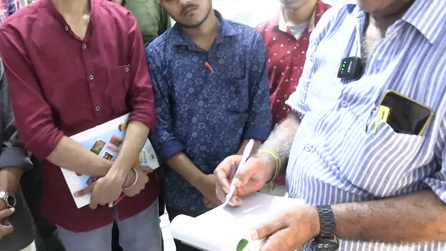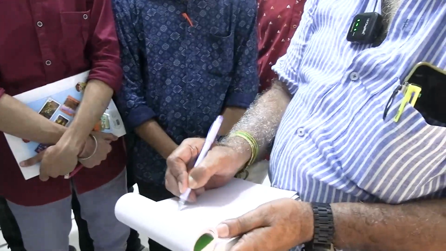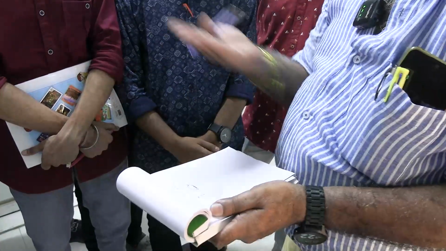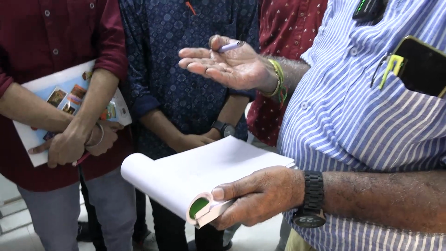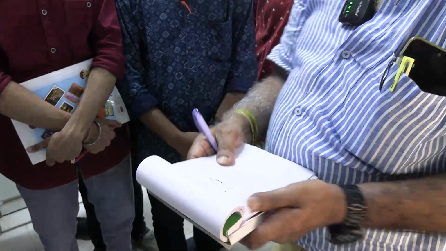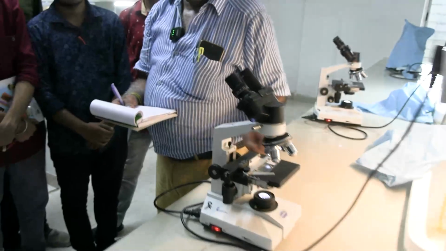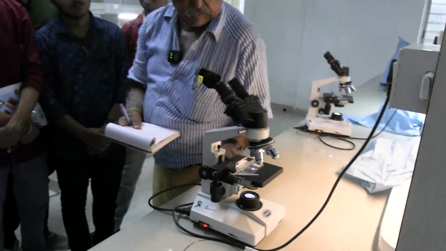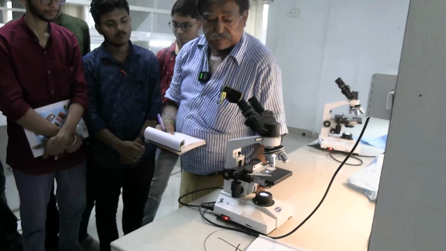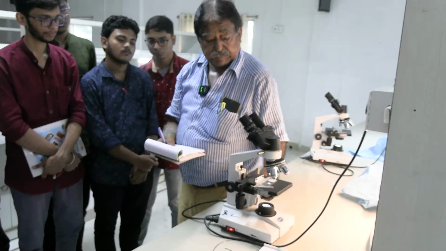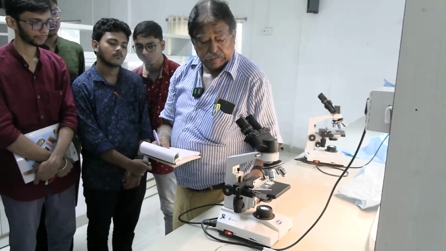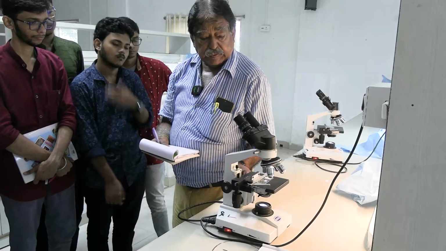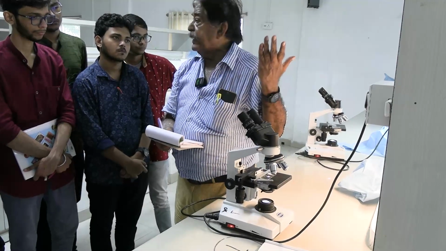At 10x, you will see most of the section. Now you slowly view at 10x, then slowly adjust the fine adjustment and lift up your stage like this, and you see it doesn't bang.